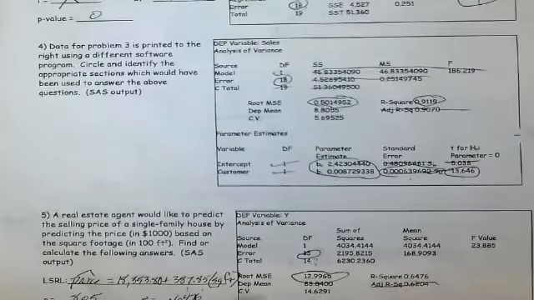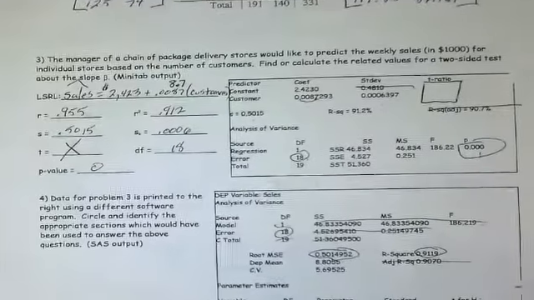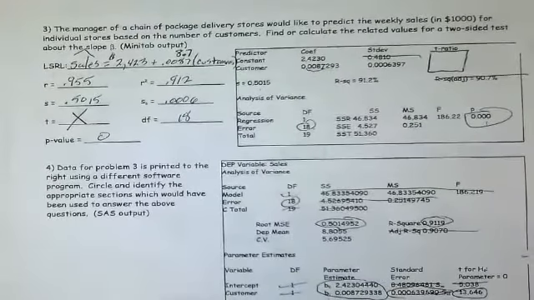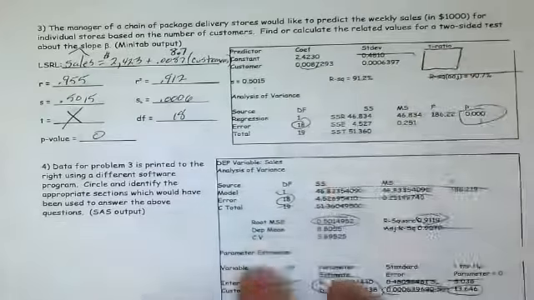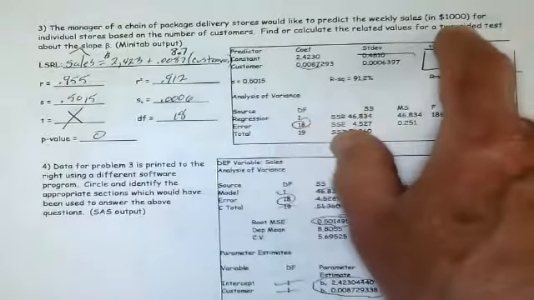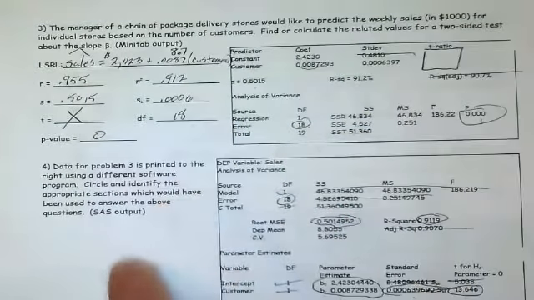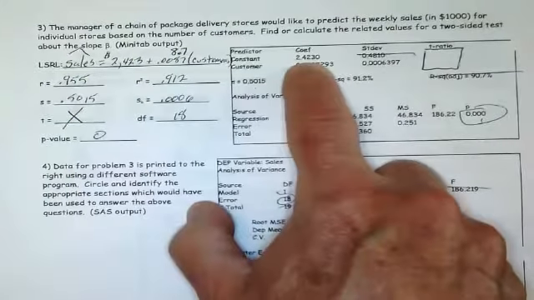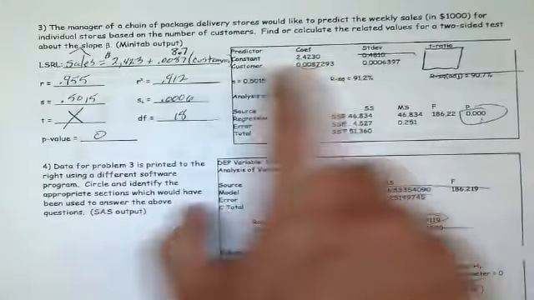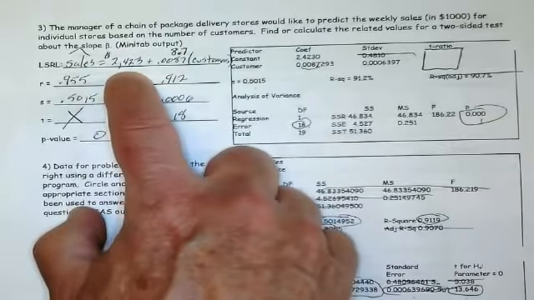Okay, so here's another table for us to read. So we have a change package, predict the weekly sales, number of customers. Okay, so sales hat equals my constant, $2,423.